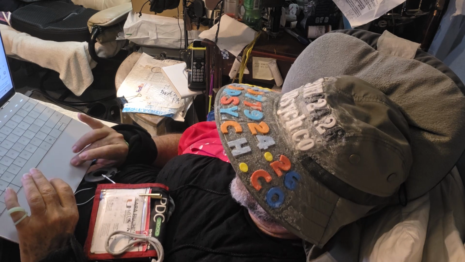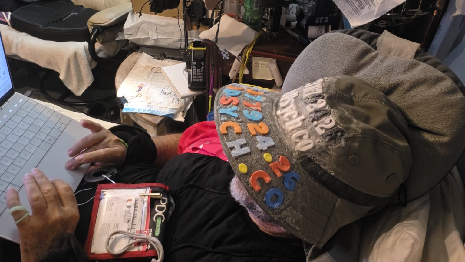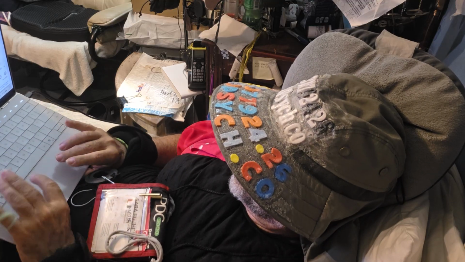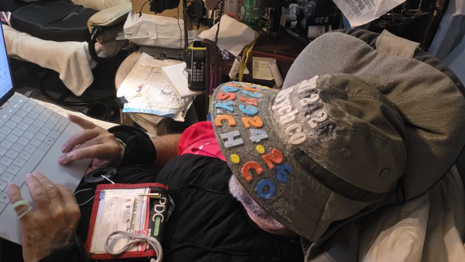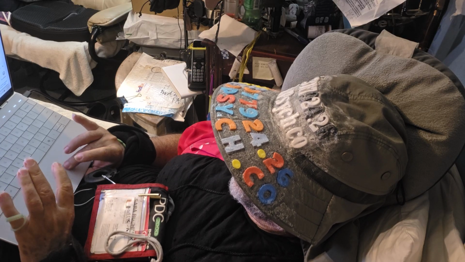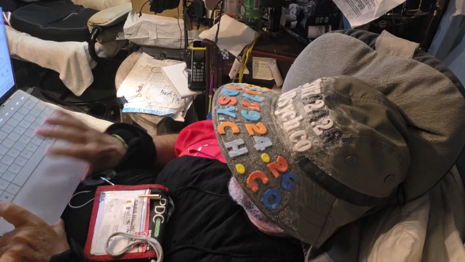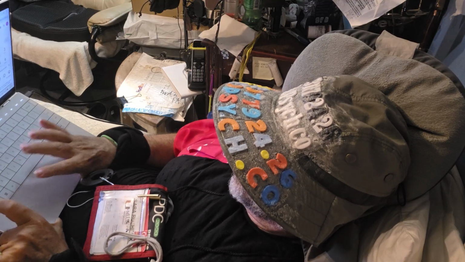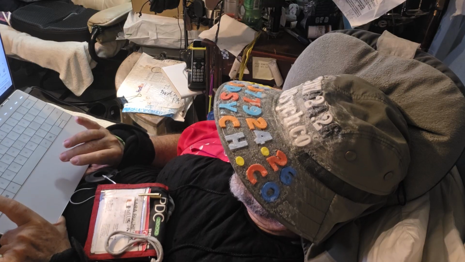Send a new message. Paste the message. Copy the number. The clipboard buffer. Control C to copy. Then type a name or phone number. Control V. Then click send to.